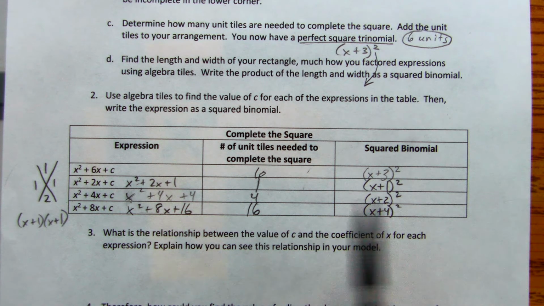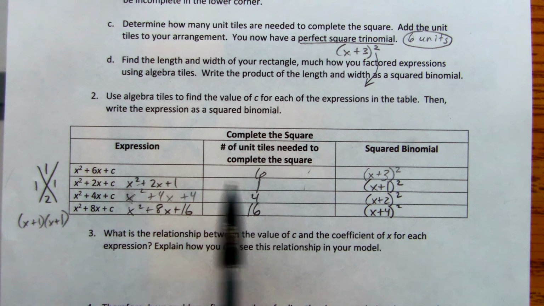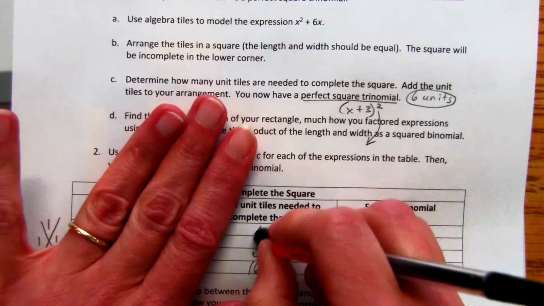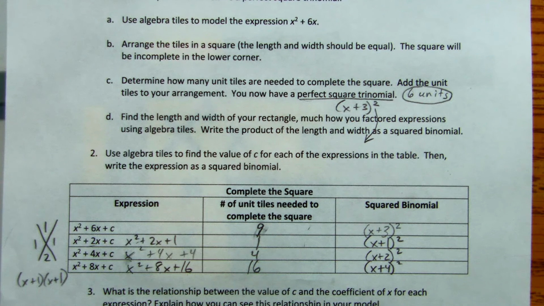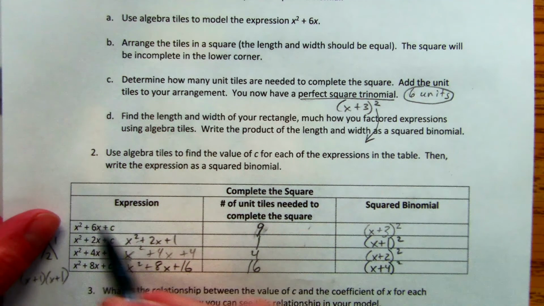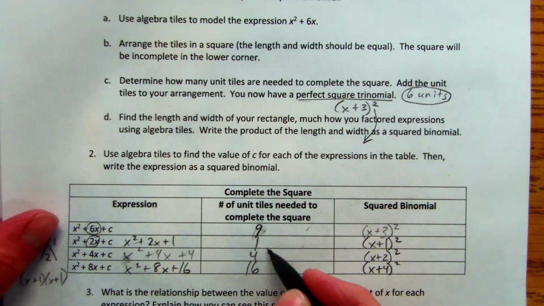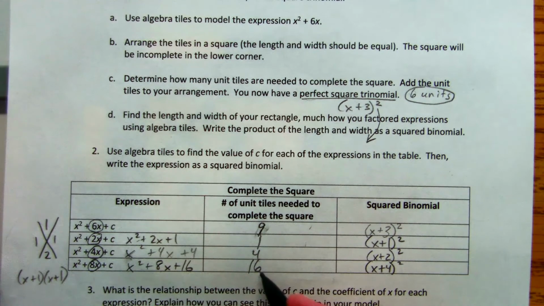So now we're going to look for a relationship. What's the relationship between the value of c and the coefficient of x for each expression? So they want to know a relationship between this number and this number that was already in there. Oh, you know what? I wrote this wrong. This should have been 9. I wrote a 6. It was an upside down 6. I'm just gifted. So they want us to look at the relationship between this number. So in this case, it would be the 6 with the 6x and the 9, the 2 with the 2x and 1, the 4 with the 4x and this 4, and the 8 with this and the 16.